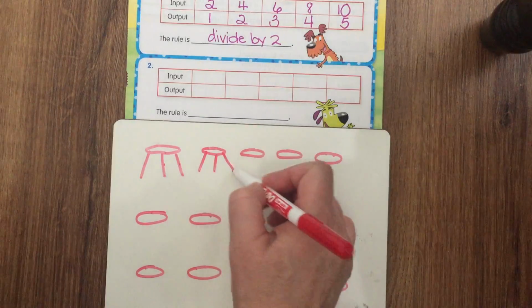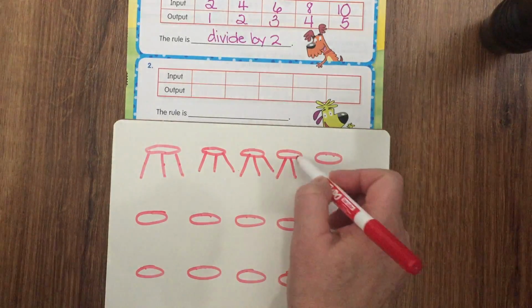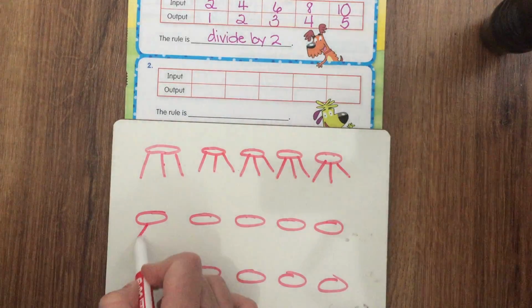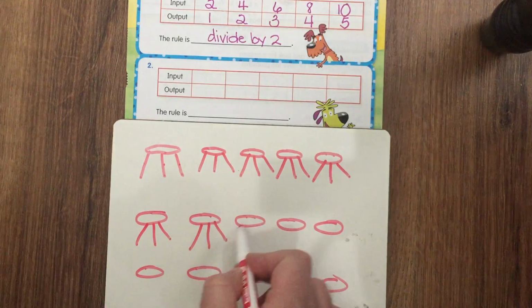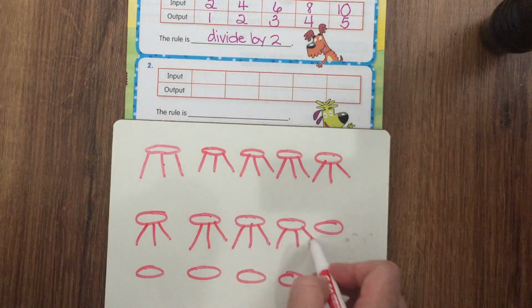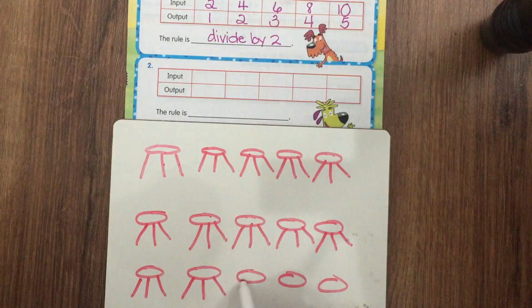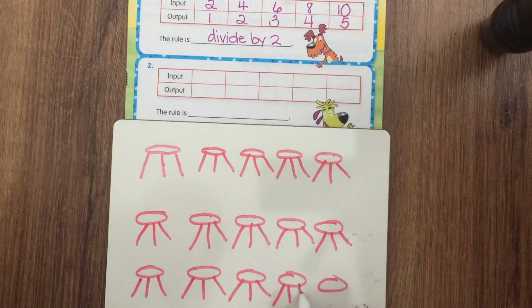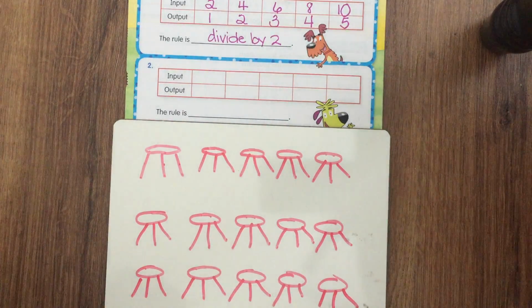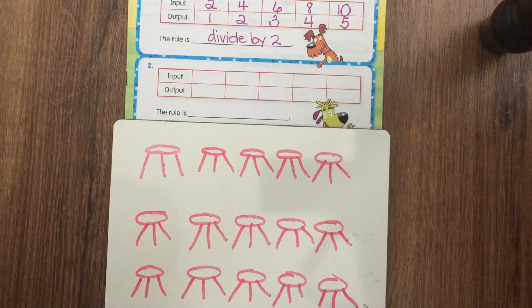And each of these stools is going to have 3 legs. Let's start thinking about how we can complete this chart. So how many stools can Michael make?